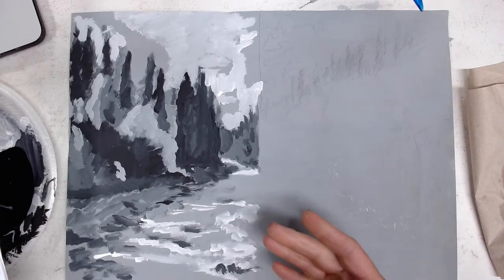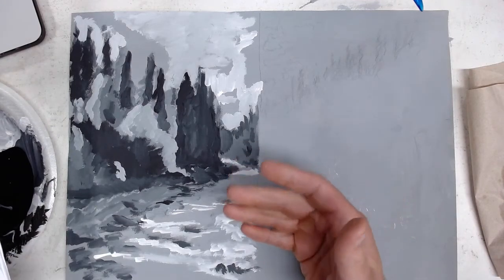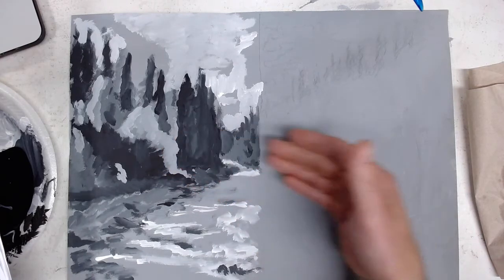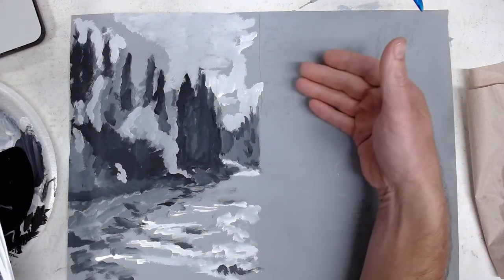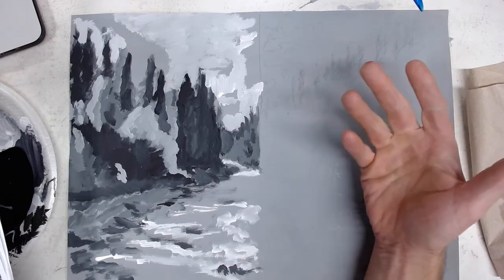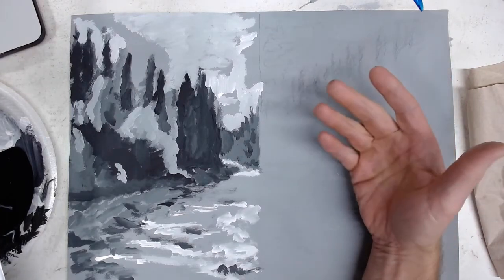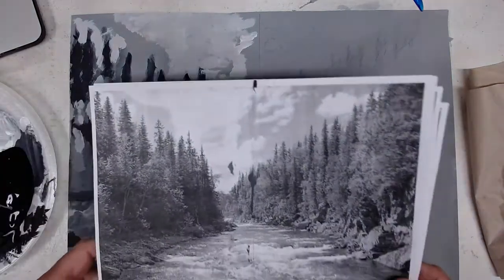There's also a way to think of it as foreground, middle ground, and background. It kind of makes sense because it's a layered experience.